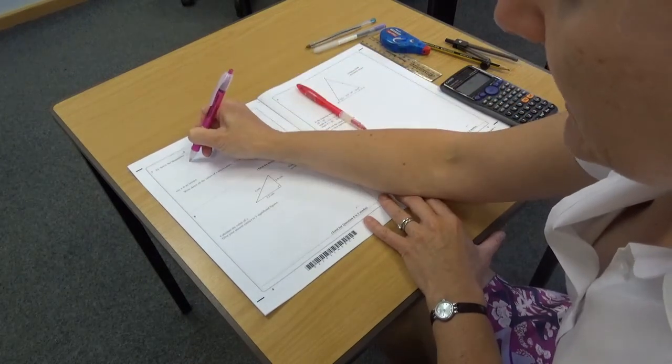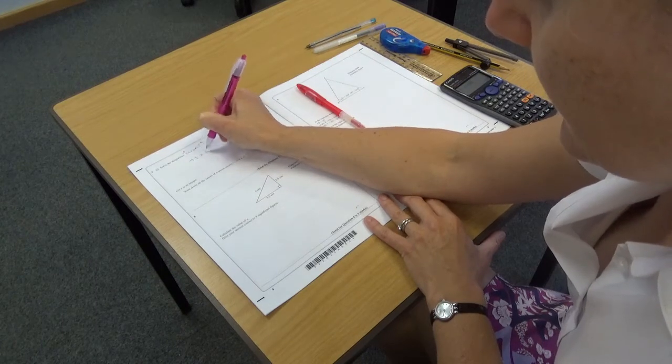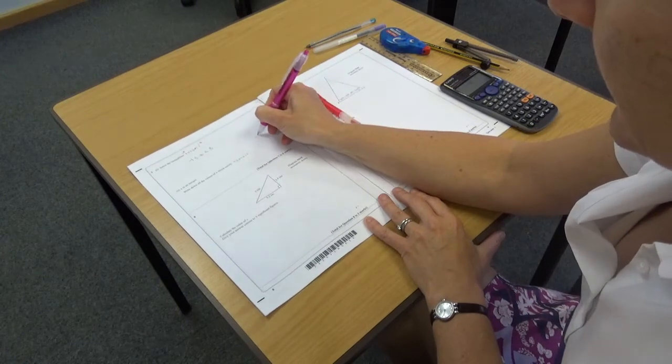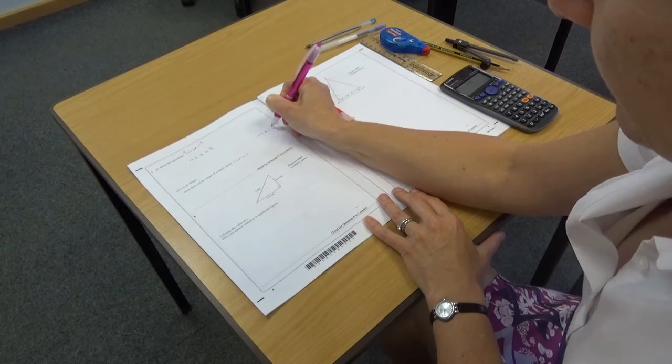3 subtract 4 is -1. In the middle, I'm left with just x. And 7 subtract 4 is 3. So my answer is -1 less than or equal to x less than 3.